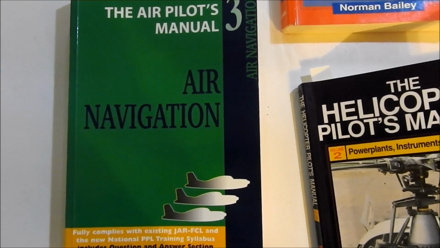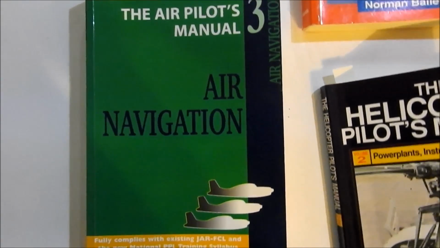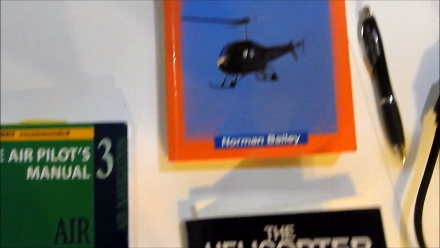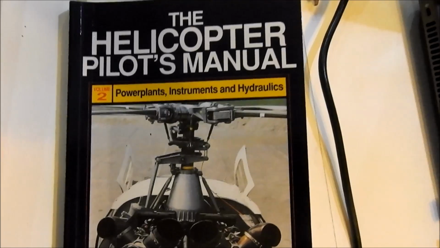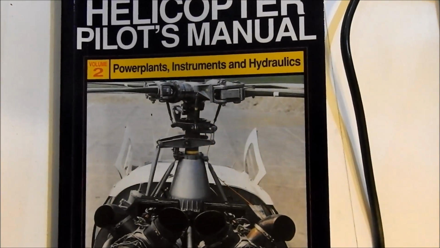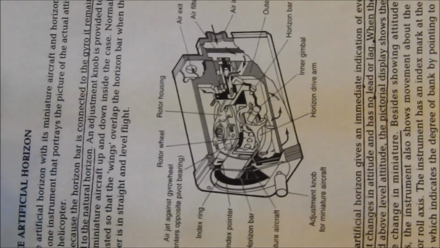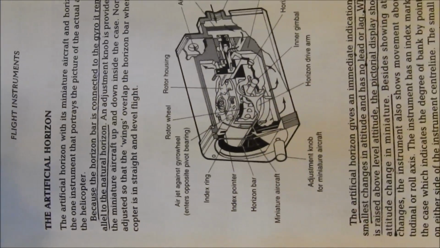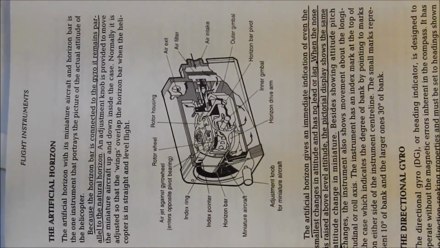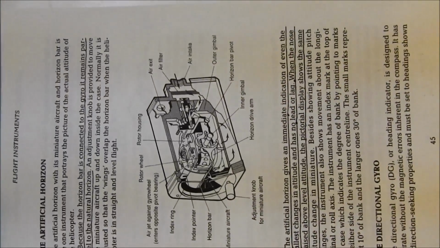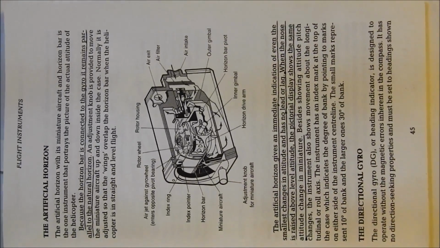Okay, so I was reading through some of my old textbooks from when I was learning to fly. A couple of them here. But this one in particular, The Helicopter Pilot's Manual, Power Plants, Instruments and Hydraulics by Norman Bailey. If we go to the instrument section, we can see this page here is the Artificial Horizon, and it explains how it works. And the important bits I've underlined there. So let's get a snapshot of that.